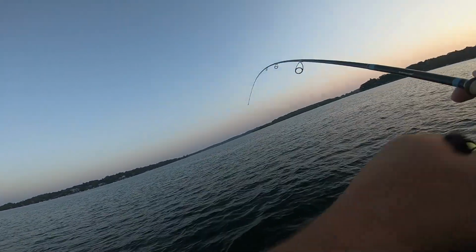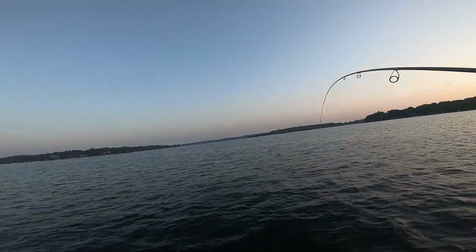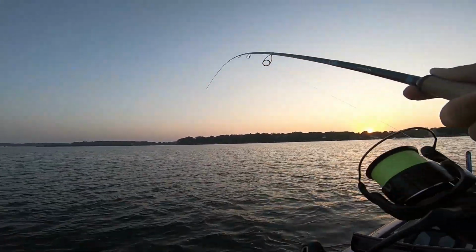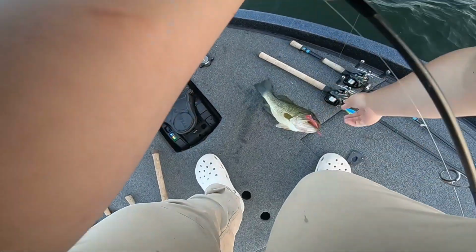That's gotta be a pike, right? Nope, that's a bass. Little school of them. Another little nice one. See if we get back in that school. Just a cute one.